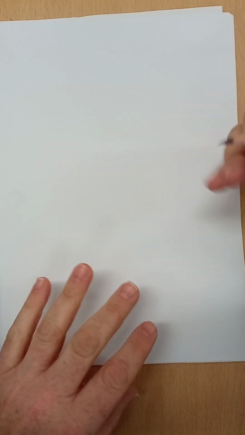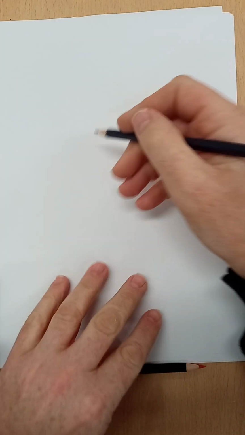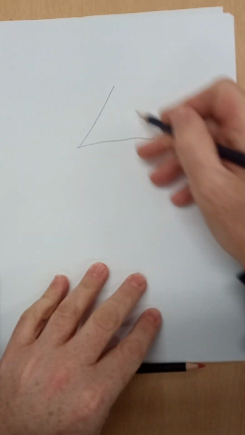All right, hello lads. So we're going to have a look at some strategies for the area and volume. So the first kind of strategy is to do with our 2D shapes. So we look at some 2D shapes. Let's have a look at our triangle first of all.